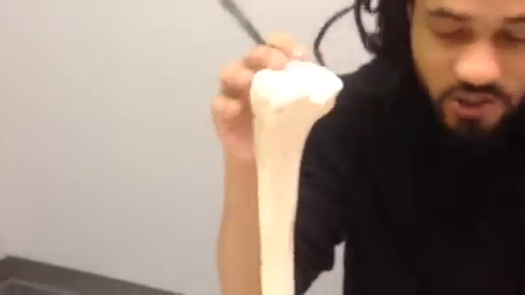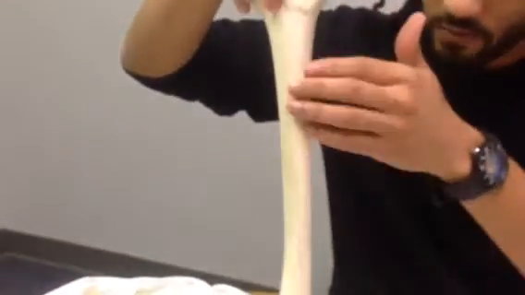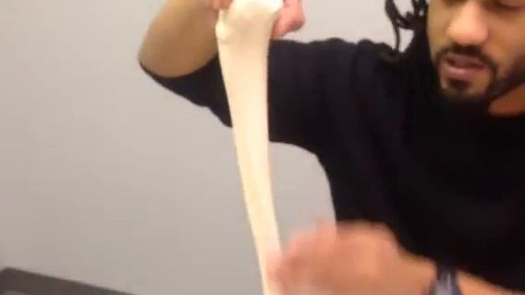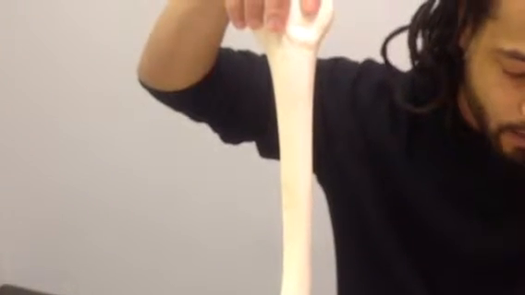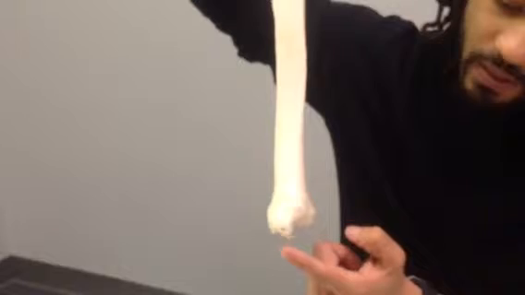The medial margin or border, once again, it's going to be right here, medial. The anterior margin or border is going to be right here in the front. The interosseous margin or border is going to be, once again, lateral. And the medial malleolus is going to be on the bottom, this pointed piece right here.